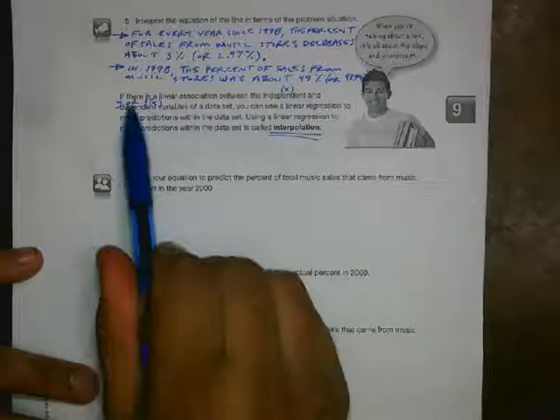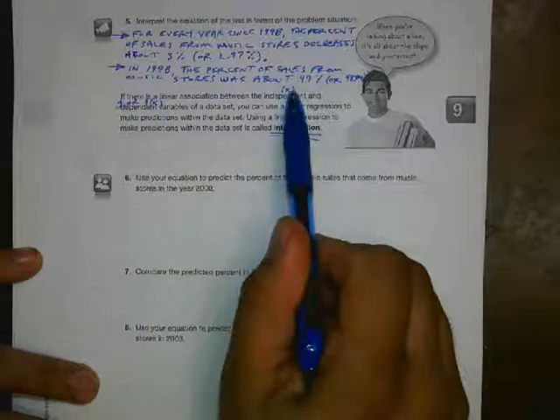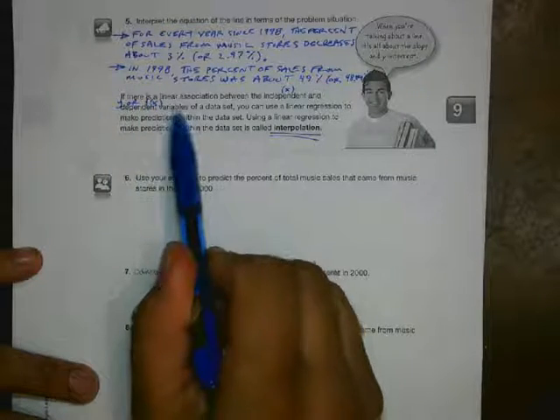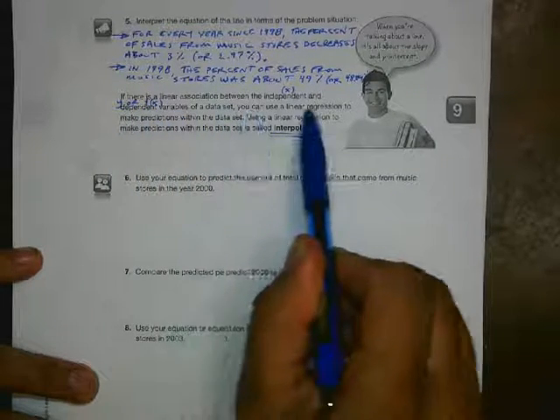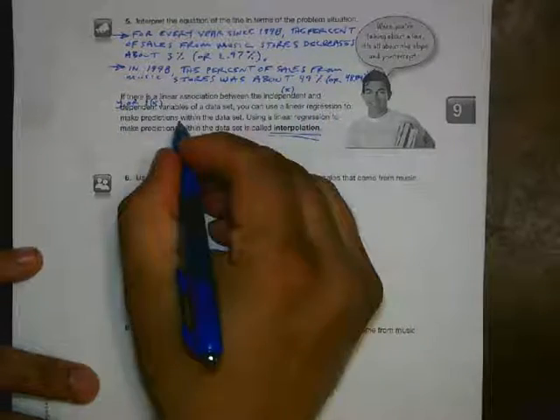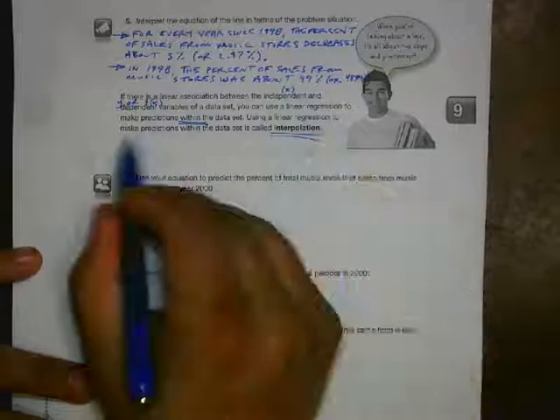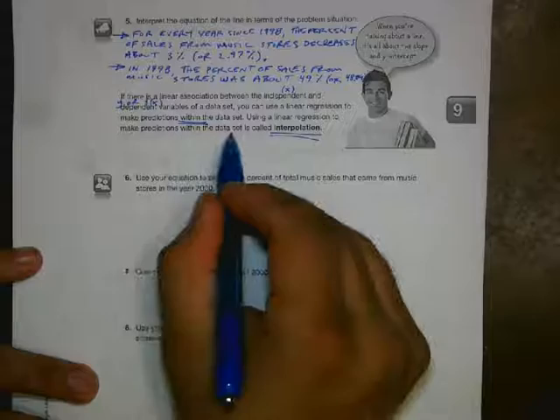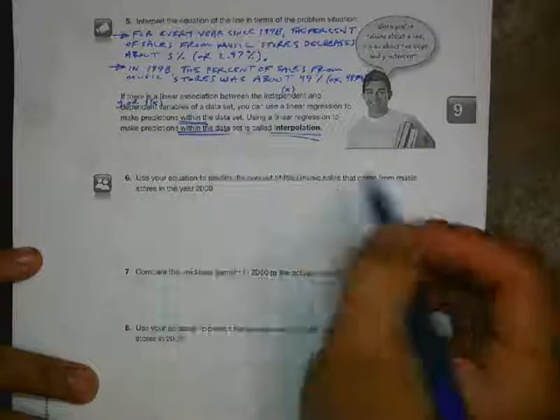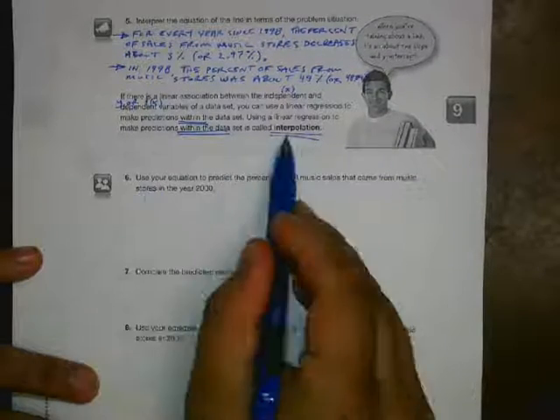Interpolation. So if there's a linear association between independent and dependent variables, so independent being your x, your dependent could be a y, sometimes represented as f of x. So those variables of a data set, you can use linear regression to make predictions within a data set. Key thing here, within the data set. So using a linear regression to make predictions within the data set is called interpolation. Again, within the data set. That's called interpolation. So now we're going to do some interpolation.